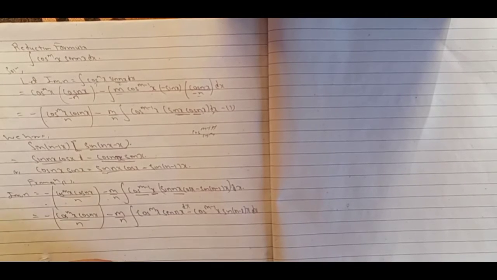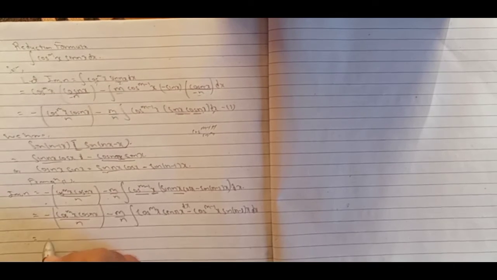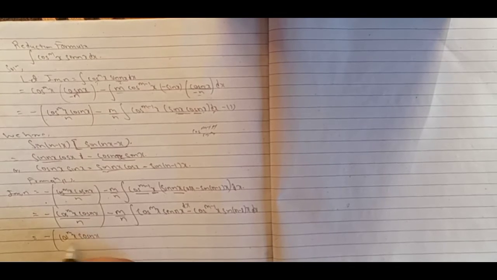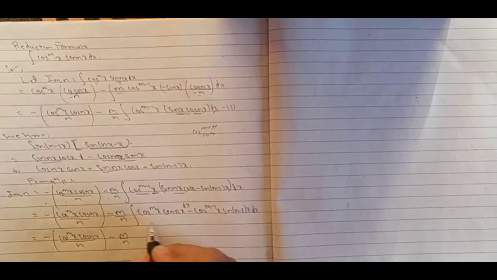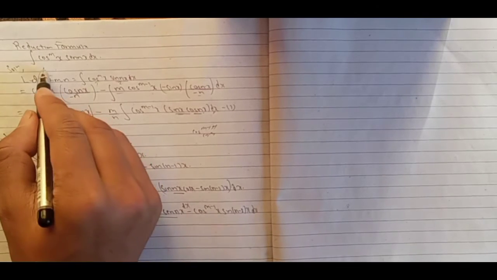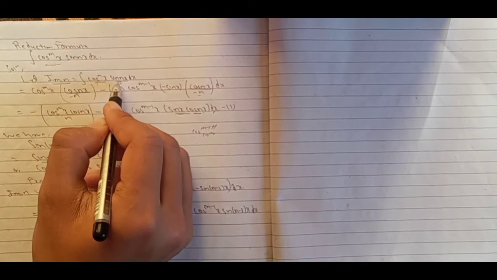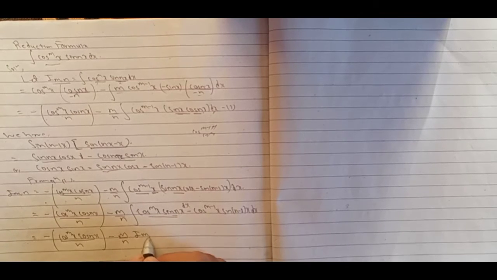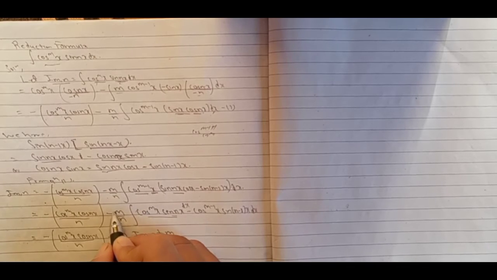Now again it becomes minus cos^m x cos nx by n minus m by n. In the question we let I(m,n) equal the integral of cos^m x sin nx, so we get the same, that means I(m,n) multiplied by m by n.